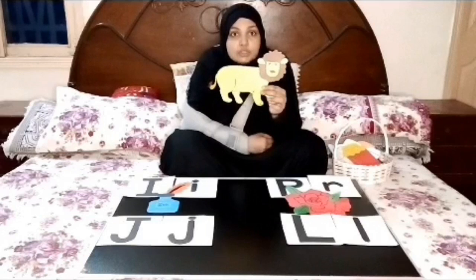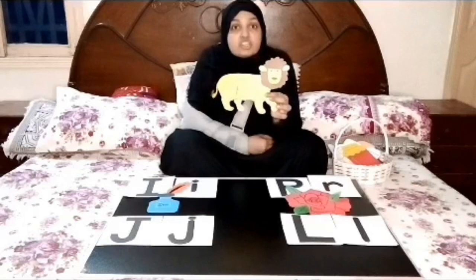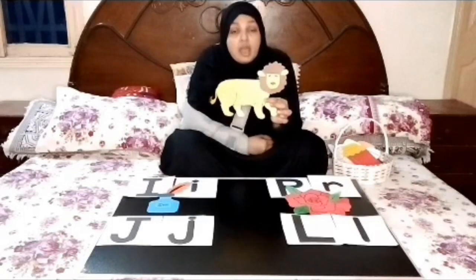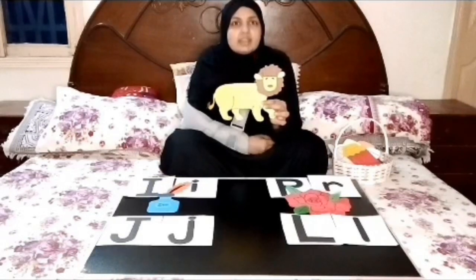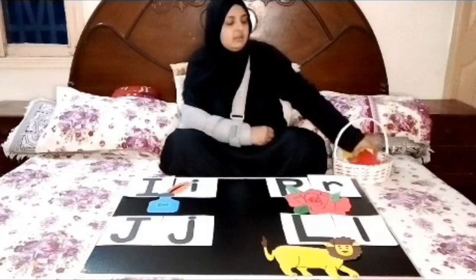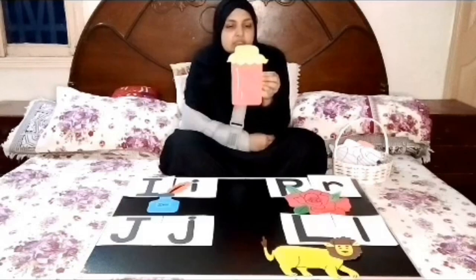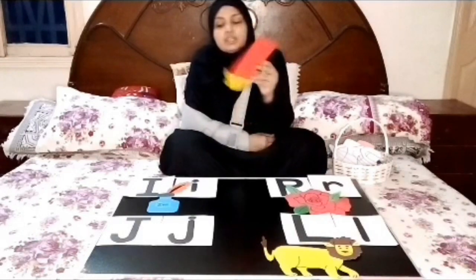And which animal is coming out? And what is this? We also call it the king of the jungle. Which animal is this? It's a lion. And what is the beginning sound of lion? L. Lion. So here you go. And what is this? Where mommy keeps the cookies safe? In the jar. Excellent. And jar begins with J. Jar.